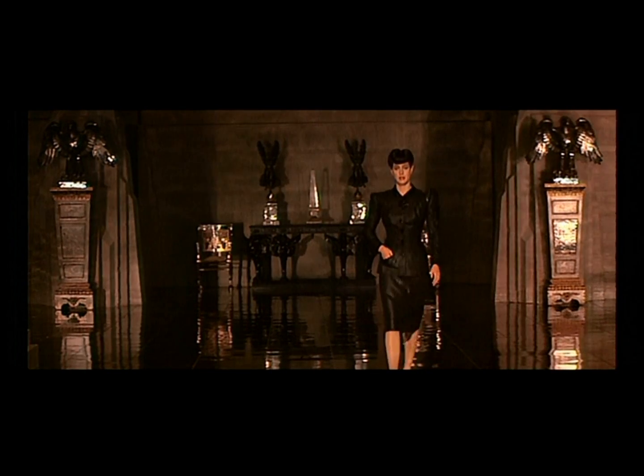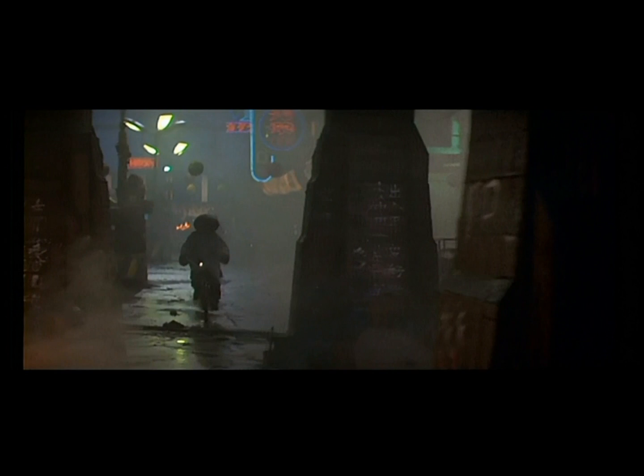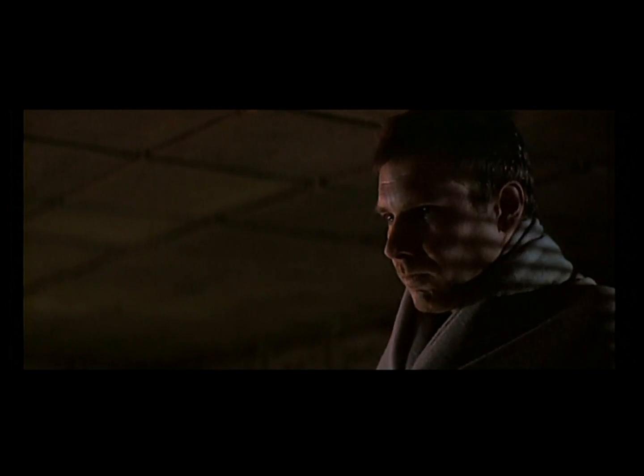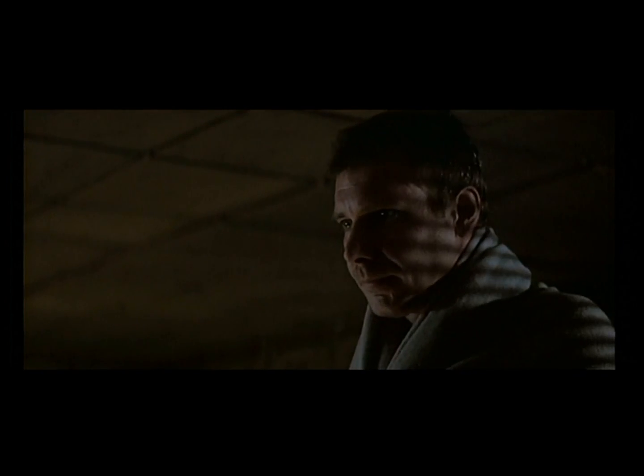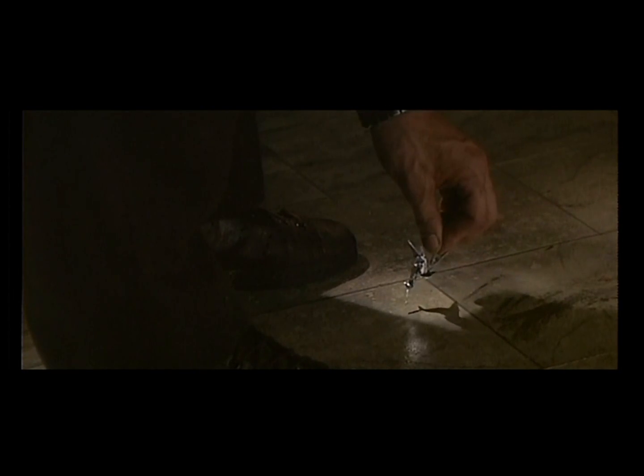Rachel is clearly from the upper world, at least initially, and Roy is clearly from the lower one. But which one is Deckard from? He's the only character that moves freely between them. Is he of the upper world or the lower? Is he a human or a replicant? Deckard's ambiguity is our own ambiguity. Remember, he's the audience. He's us.